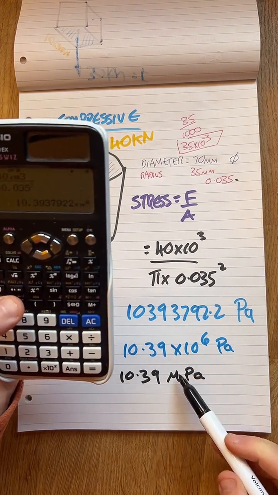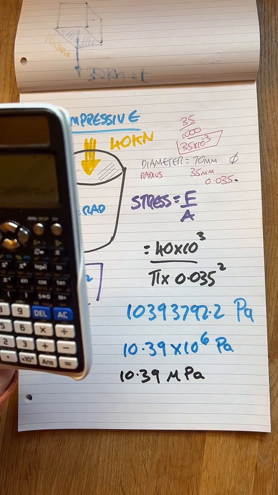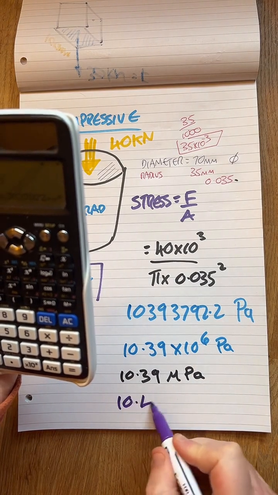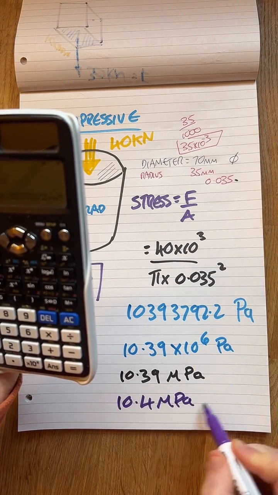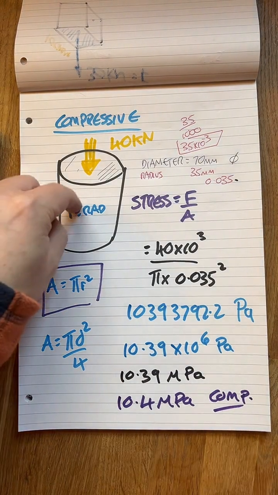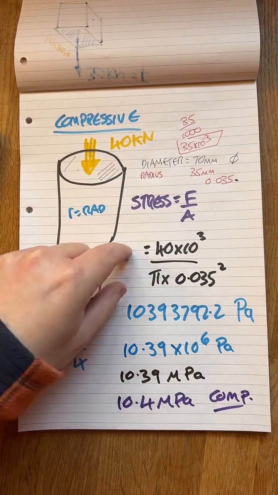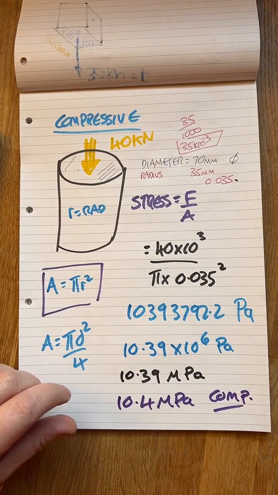Because 10 to the 6 is mega. If you want to, I suppose you could go 10.4 megapascal. Compressive. That's how much stress is on that thing. Amazing, isn't it? Stress. Force divided by area. Got to be in newtons, got to be in meters.